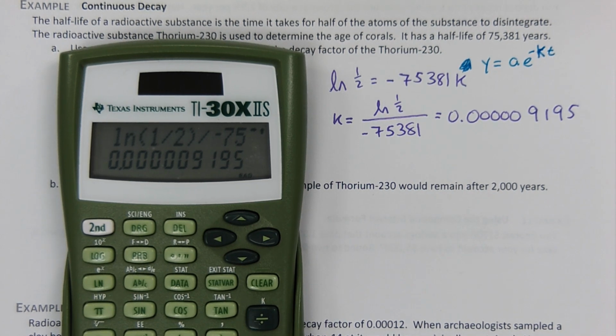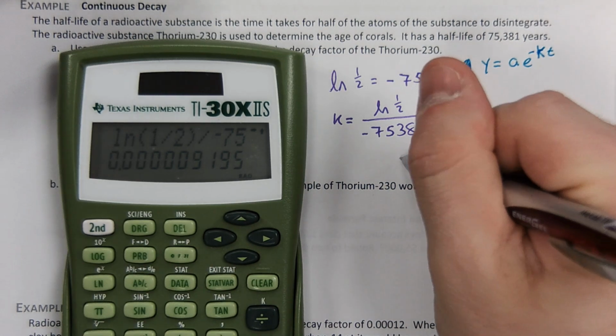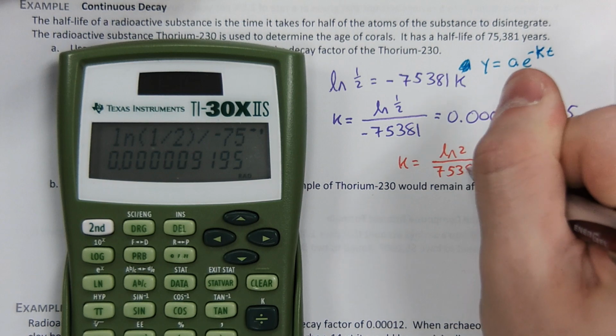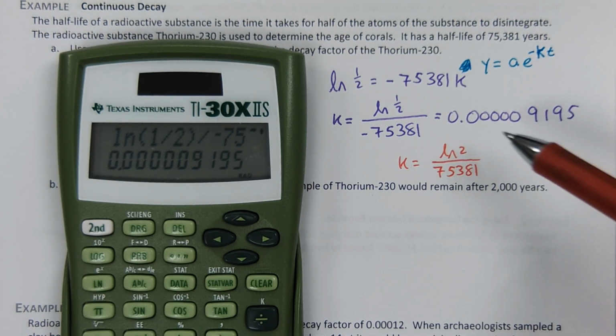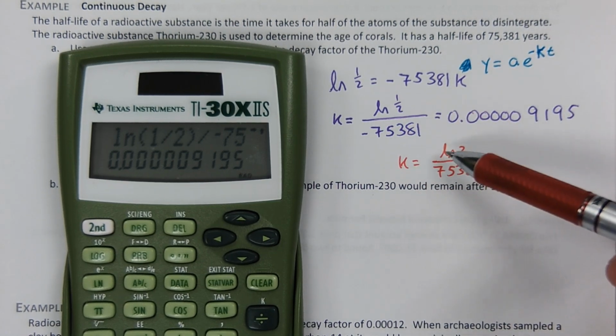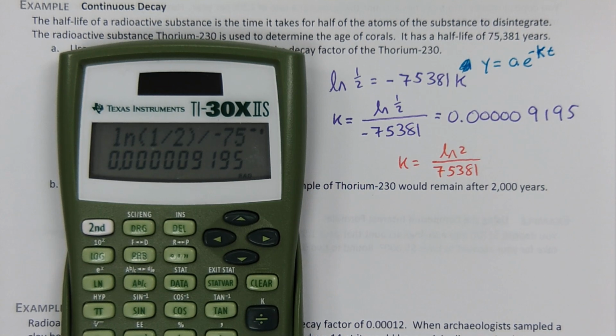Michael, you're the one that talked to me about this yesterday. How could I address this situation? Do you remember what we talked about yesterday? It was your idea when we were solving that last question. Something about a fraction, yeah. If you flip the argument or the base over, it just puts a negative sign in front. But since this is already negative, I could say that k, if I decided to leave it as a fraction, is the natural log of 2 divided by 75381. So if you don't want to write out all this, we could have just left this ugly thing for k in our equation.